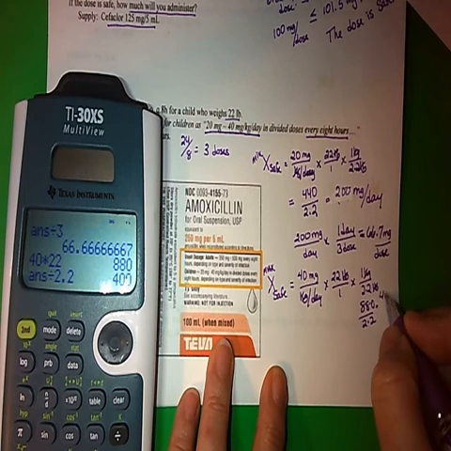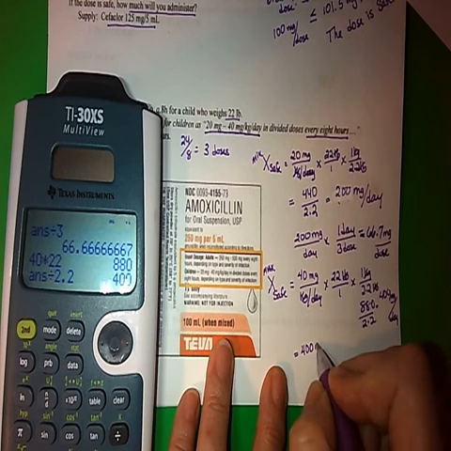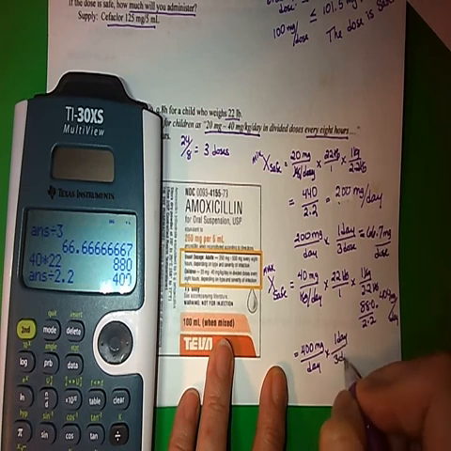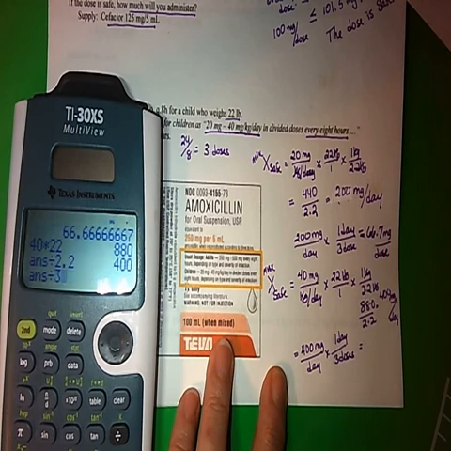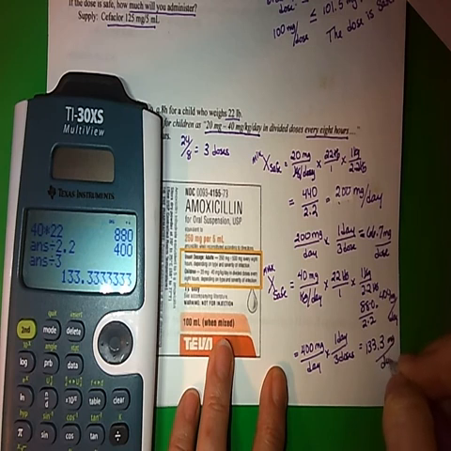And that gives me 400 milligrams per day. So then 400 milligrams per day times 1 day, 3 doses. So 400 divided by 3 is 133.3 milligrams per dose.